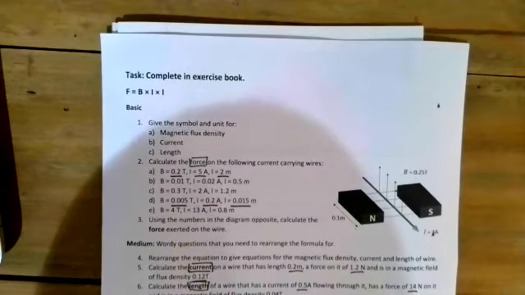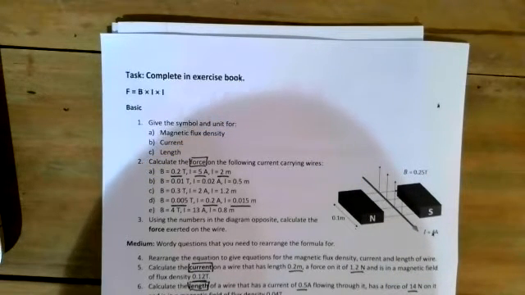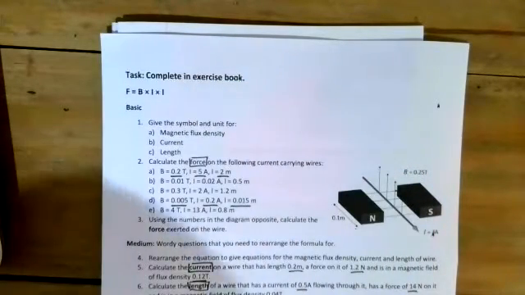Some more motor effect questions. What we're looking at here is the force on a wire, a force on a current carrying conductor in a magnetic field. Now these are moving on to the hard questions.